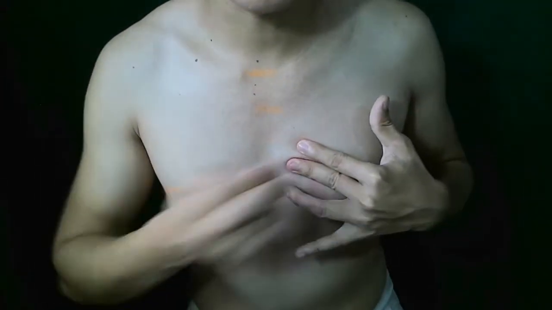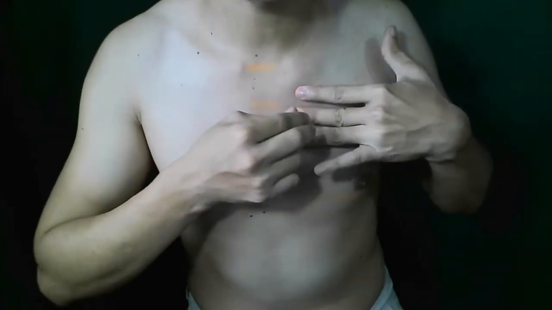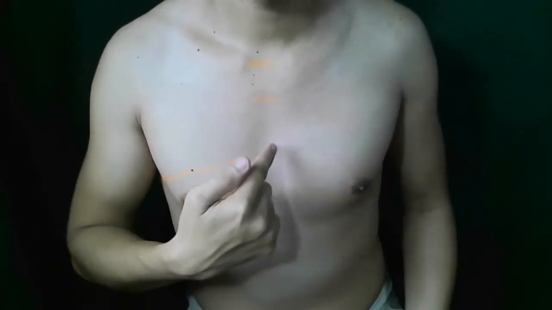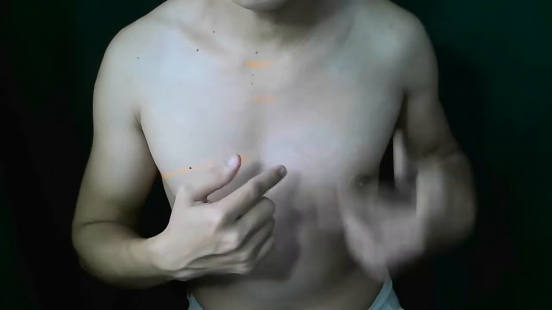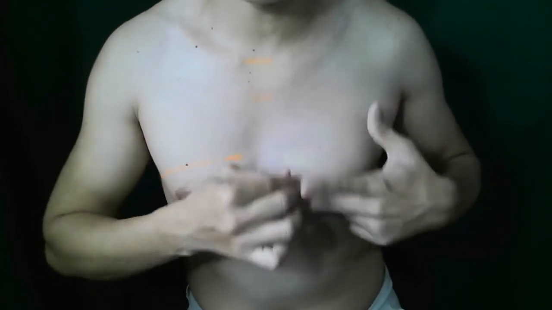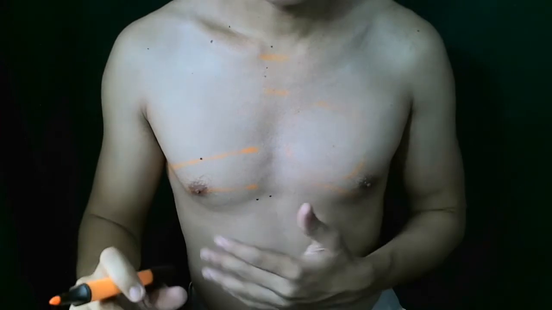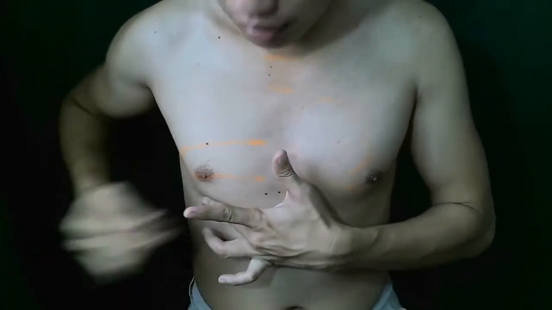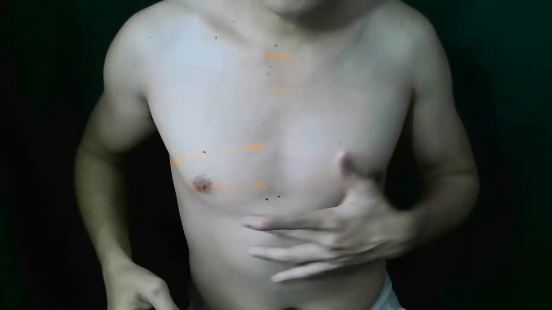As I'm doing this, you could hear a dullness sound here as compared with this area. This is what we call the superficial cardiac dullness. So it is normal that in this area we can hear a dullness. We also need to locate where your liver is, because if we tap this area, we could also hear a dullness, because this area here is your liver.